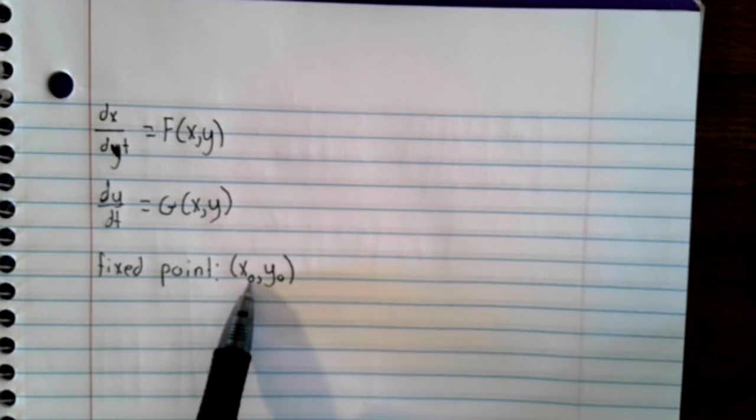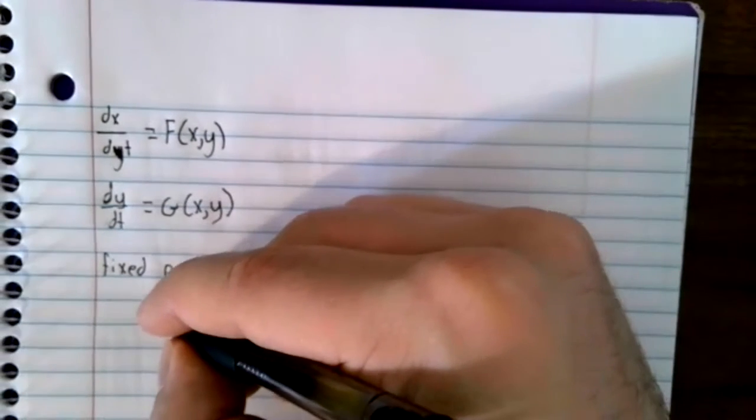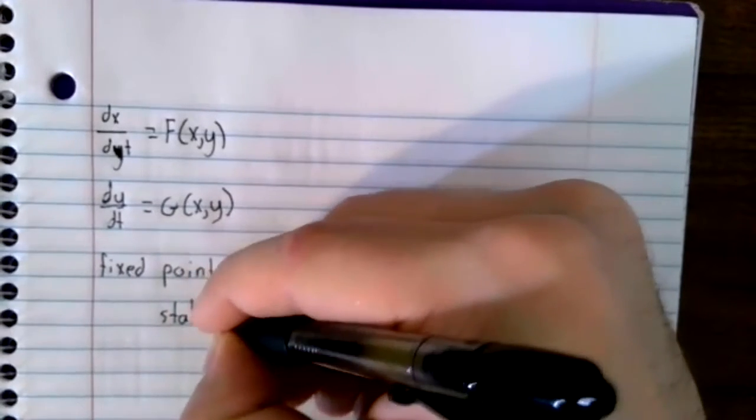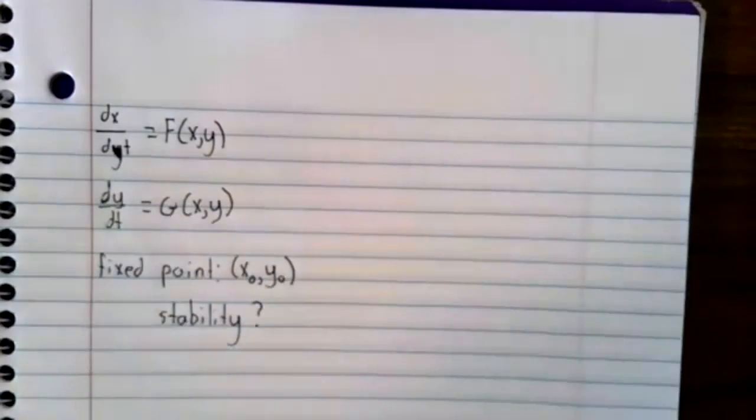We're trying to figure out what happens near the fixed point. That is, we are trying to determine its stability.